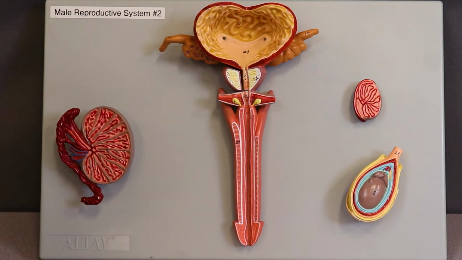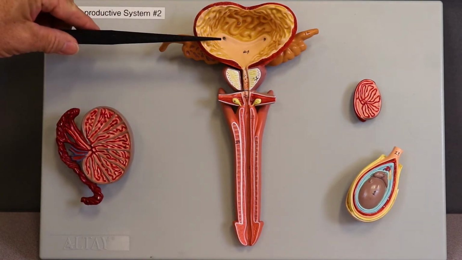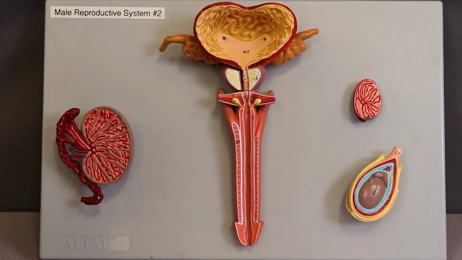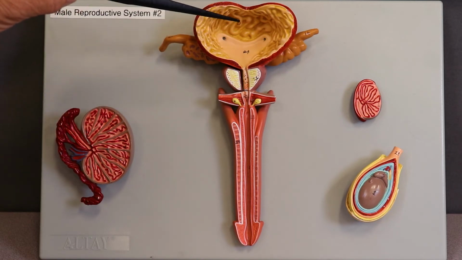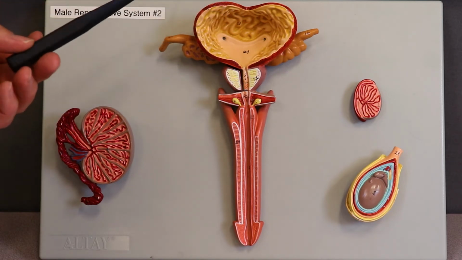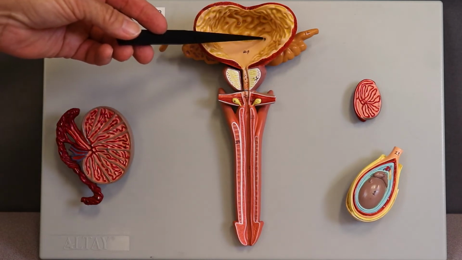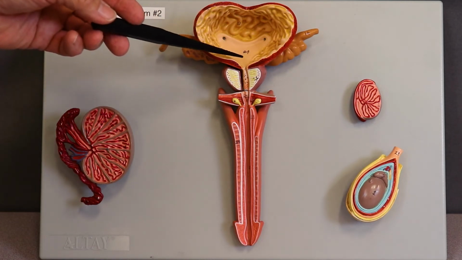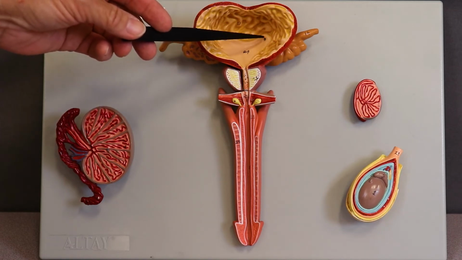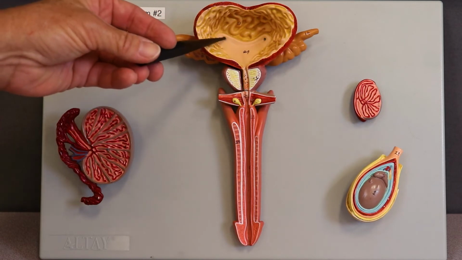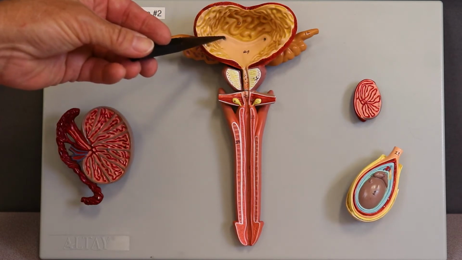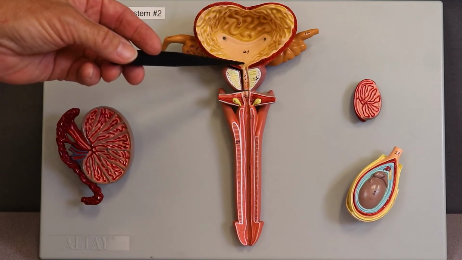This is an anterior view of the urinary bladder of a male and the male reproductive system. Let me get you oriented here. So this is the bladder with an anterior wall having been removed. And remember that trigone that we talked about in the urinary system. So it's like this triangular section of tissue at the base of the bladder, and it's formed by the entry of the ureters. So these are the ureteric orifices and the internal urethral orifice. Okay, so that's the trigone.